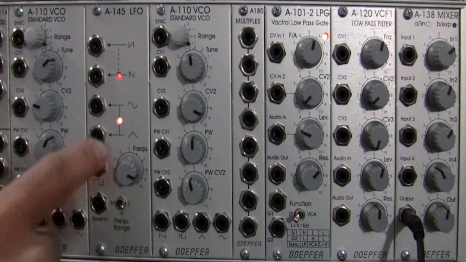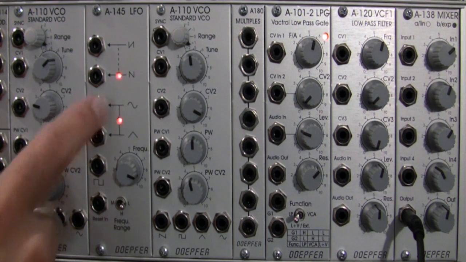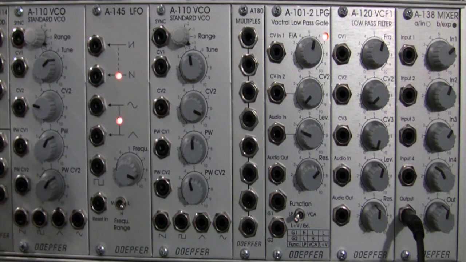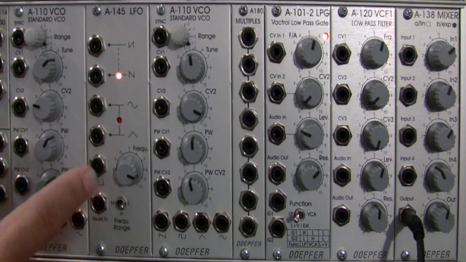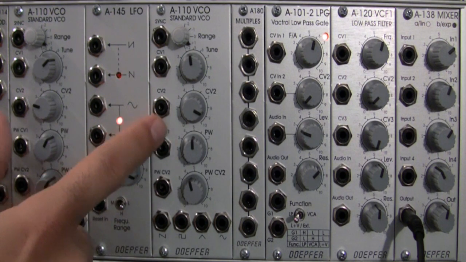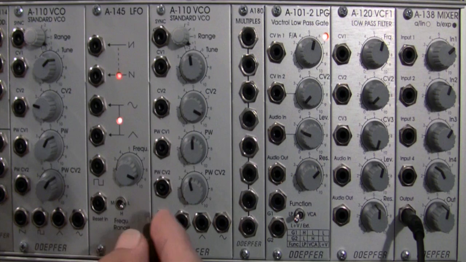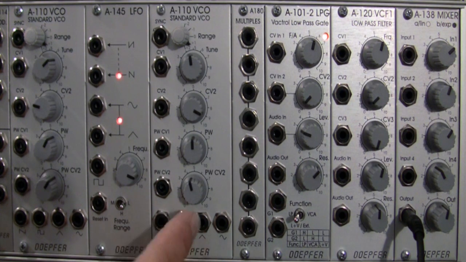In the previous demo, we were modulating the pitch, so we were using these waves to change the pitch of the A110. This time around, we're going to be adjusting the pulse width of the Doepfer A110. So let's do a little brief review of pulse width. So pulse width is going to be found in a square wave. And since it is a square wave, just like you would think of as a square, squares can have different narrowness or wideness. So let's hear what pulse width all by itself sounds like.